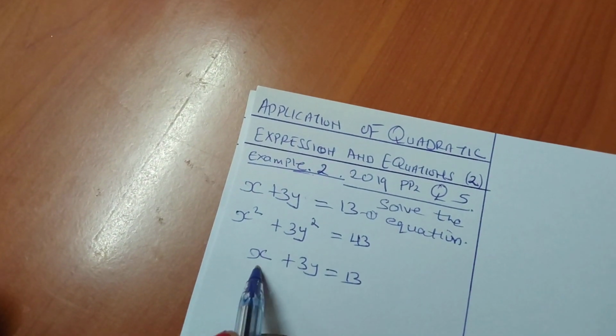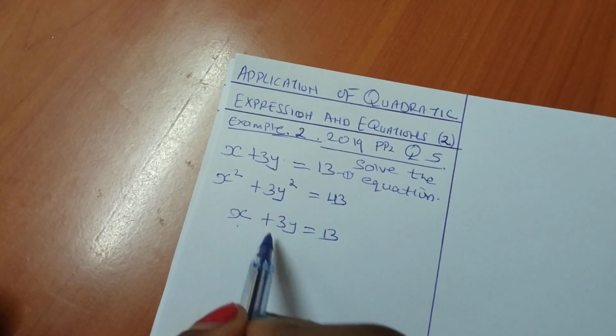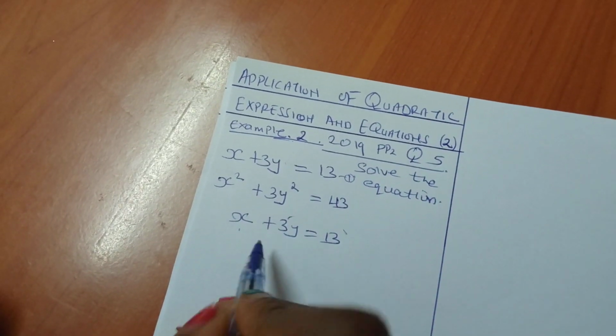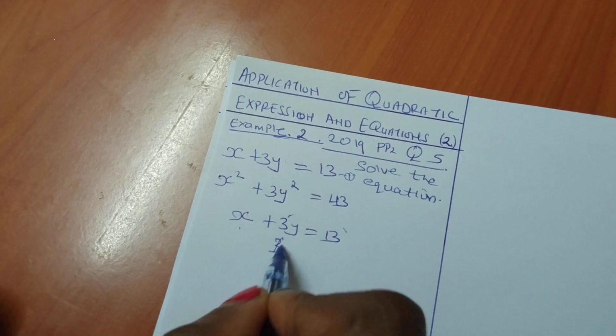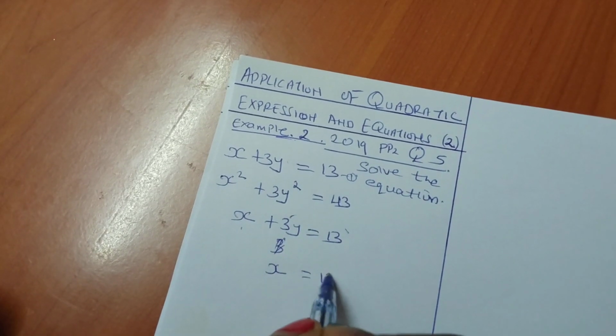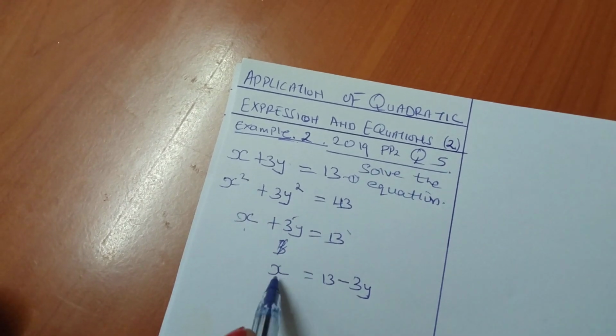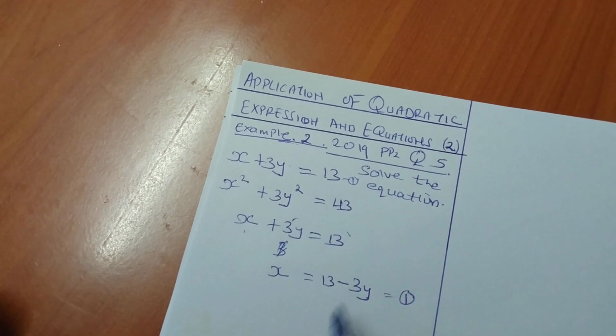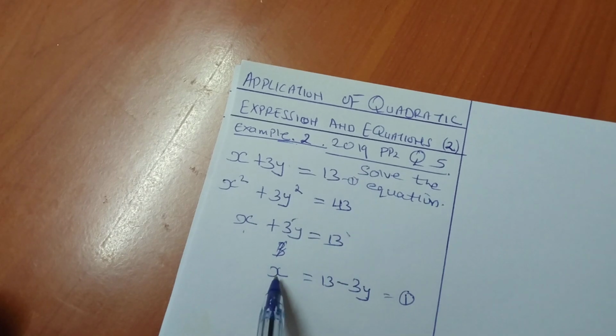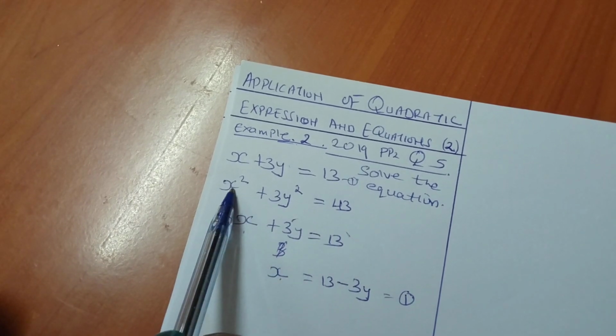We make x the subject of the formula by taking 3y the other side. So here we'll be left with x is equals to 13 minus 3y. So the value of x that we have in our first equation, we replace that value of x in the second equation.